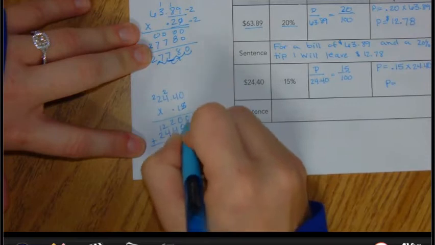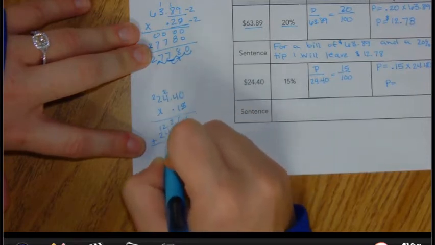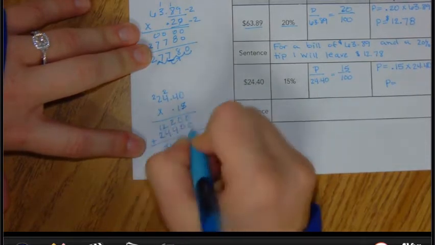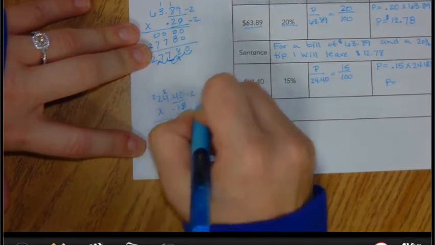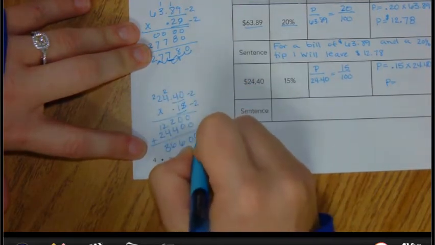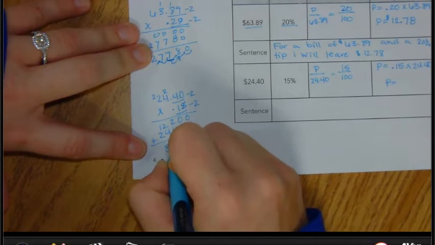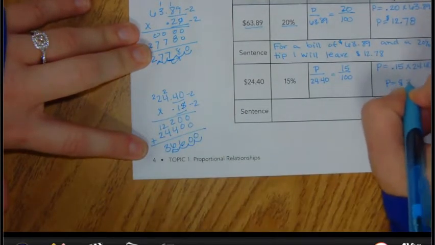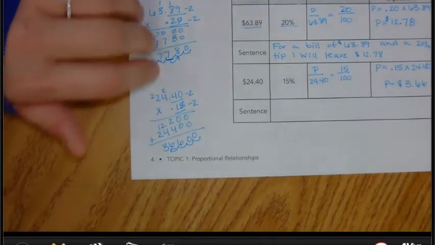Going to add everything up. 4 plus 2 is 6. 4 plus 2 is 6. 2 plus 1 is 3. I have 2 decimal places here, 2 decimal places here, so 4, 1, 2, 3, 4. So my tip is $3.66.